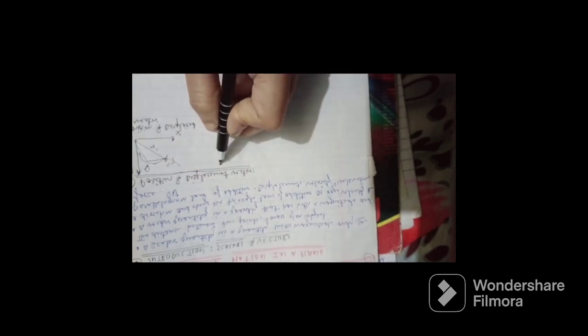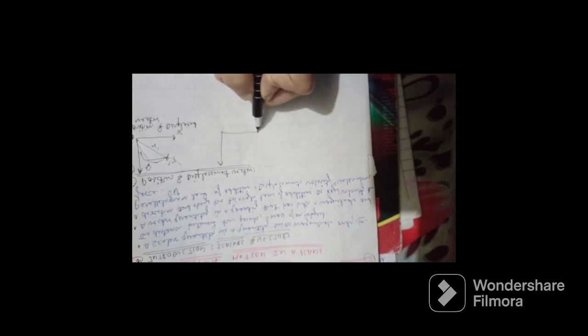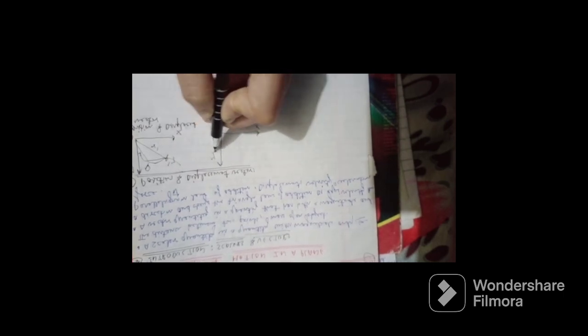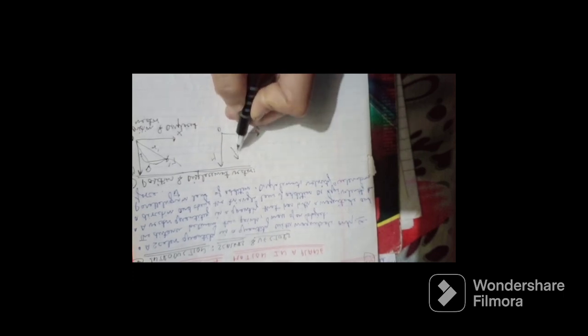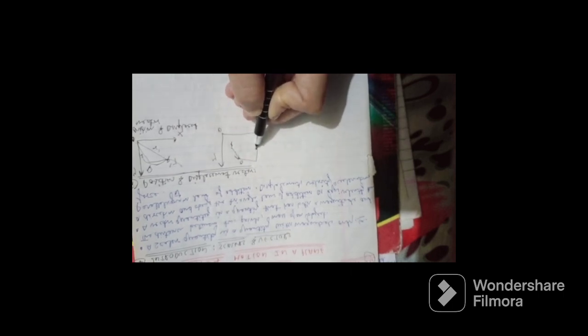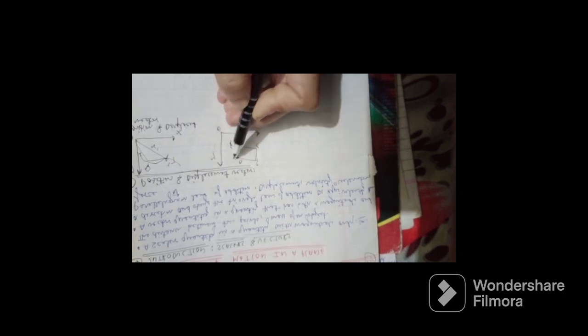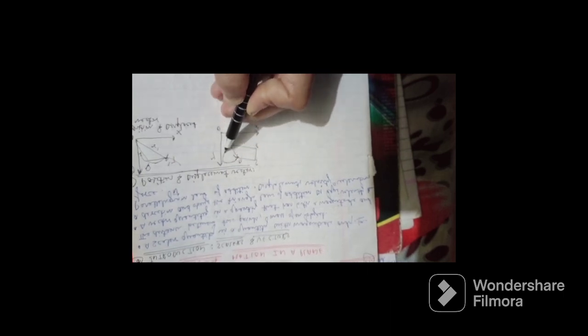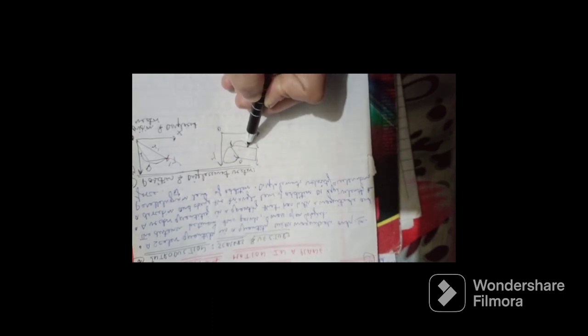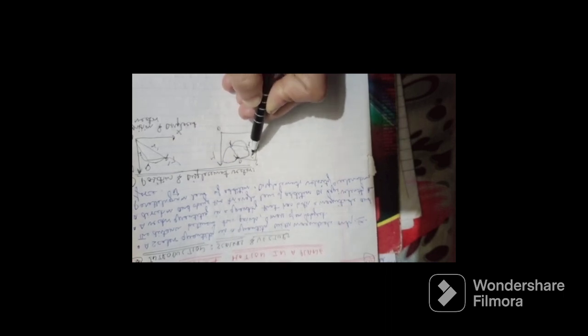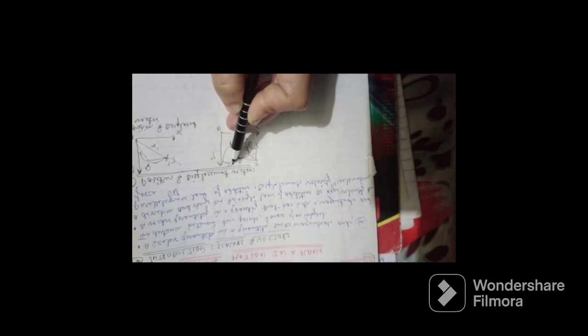This is displacement vector PQ and different courses of motion.